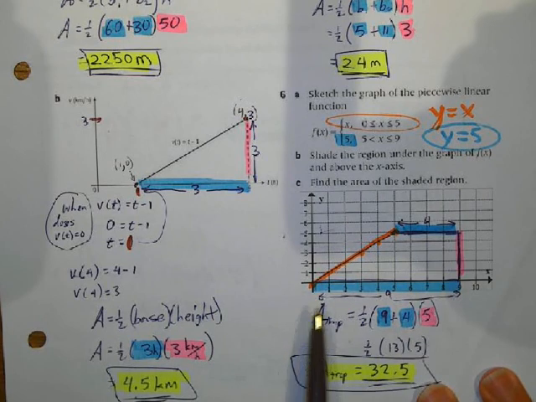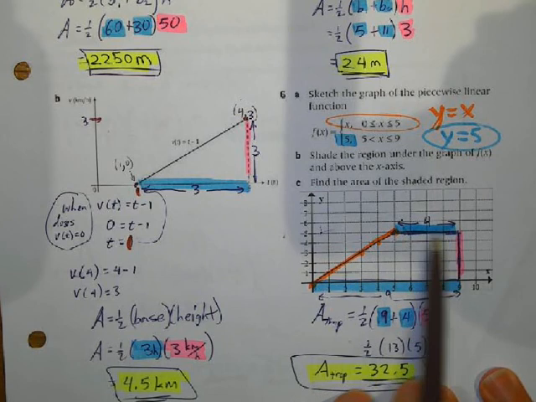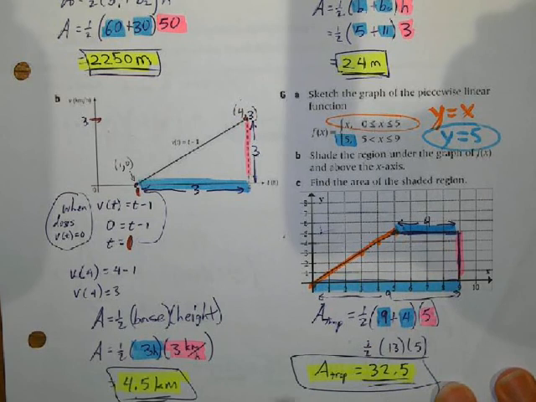So what is this area? 4 plus 9, and then add those together, divide by 2, multiply by 5, and there is our area.